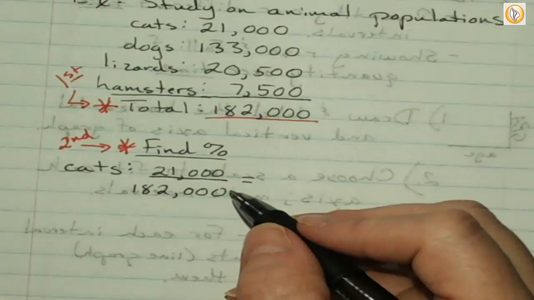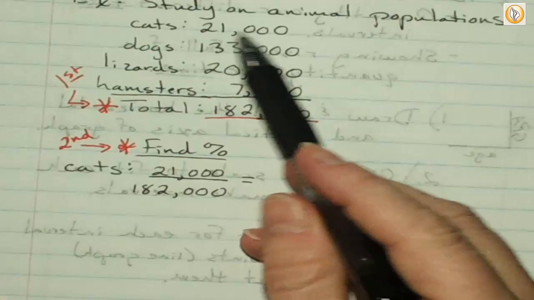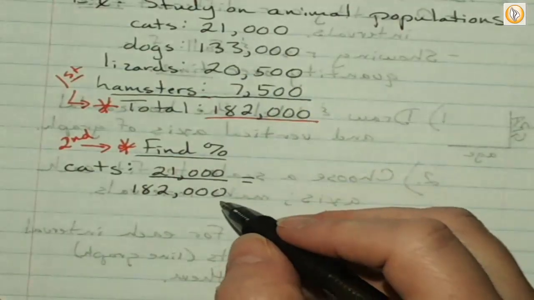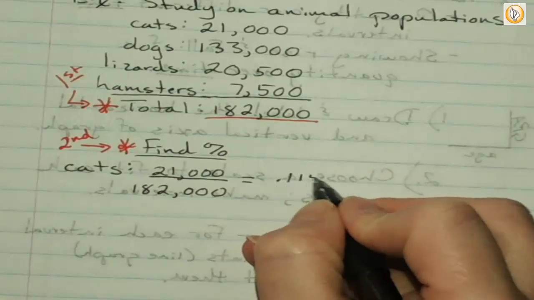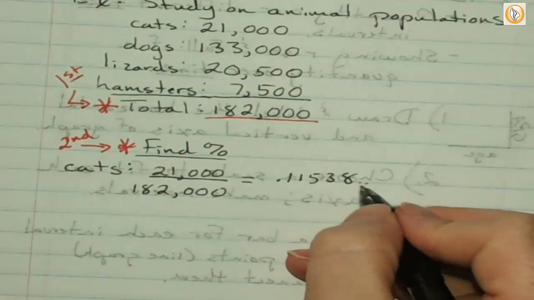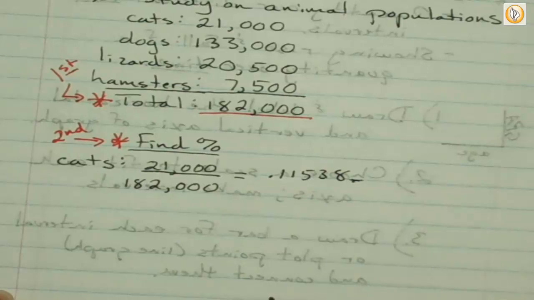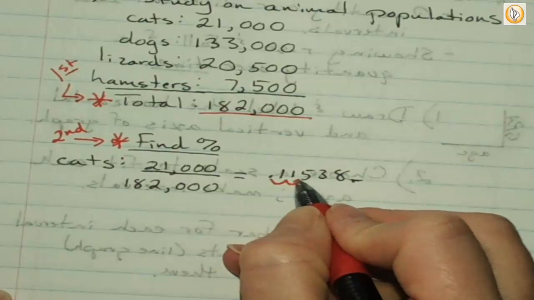You will divide. Do y'all see cats? Cats is 21,000, and you divide by the total. What do you get? Well, technically, we have to move it over to the right 2 times. First, what did you get? 0.115386. Okay, stop there. Okay, Italia's right. We have to move the decimal over 2 places.